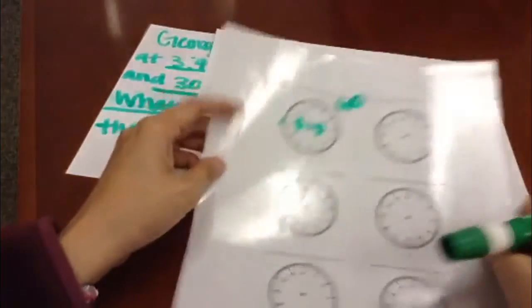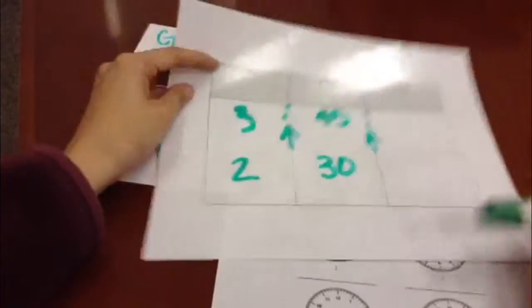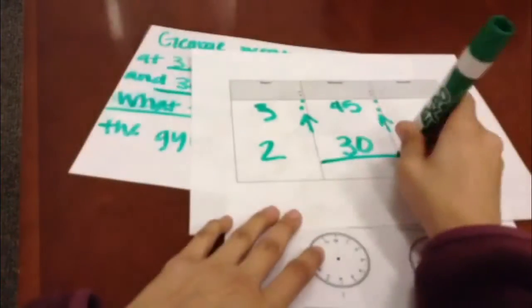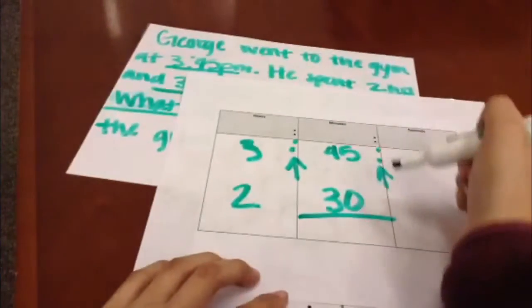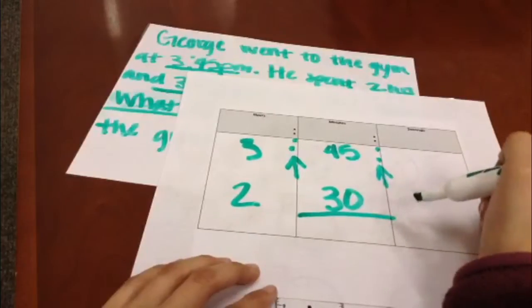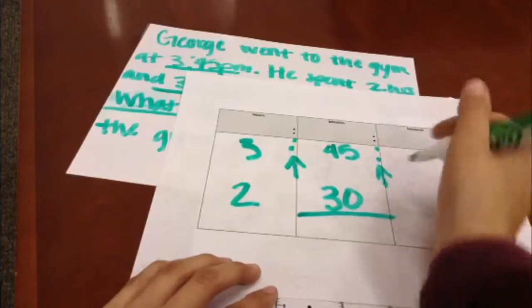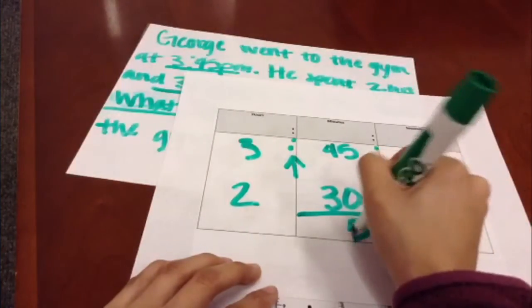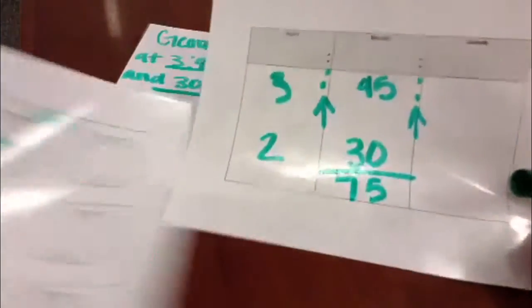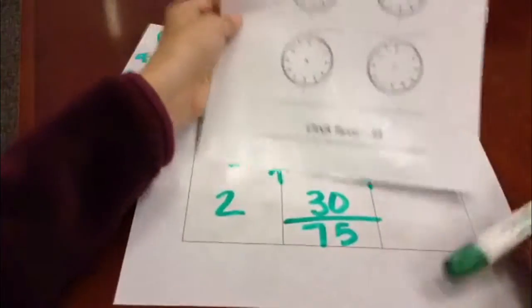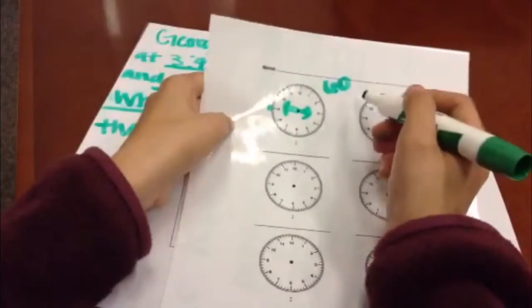So now that we can see it visually, we're going to go back here, and we're going to add up our minutes. 45 minutes and 30 minutes equals 75 minutes. Now, how many ticks are on a clock? 60. We just said that.